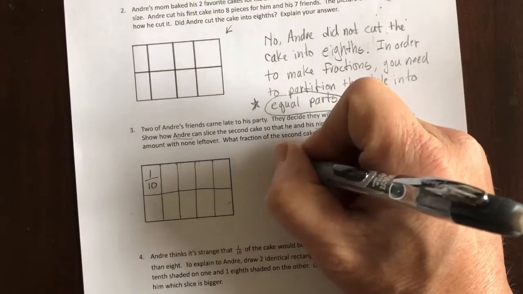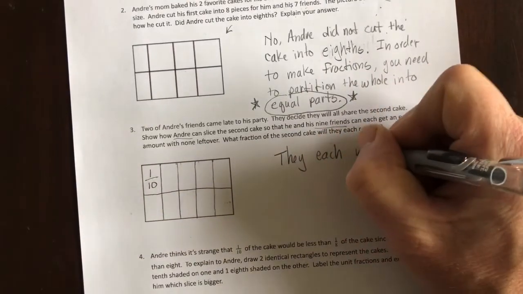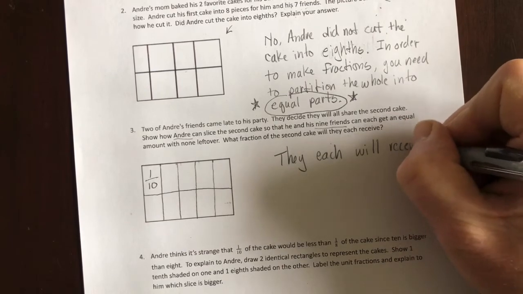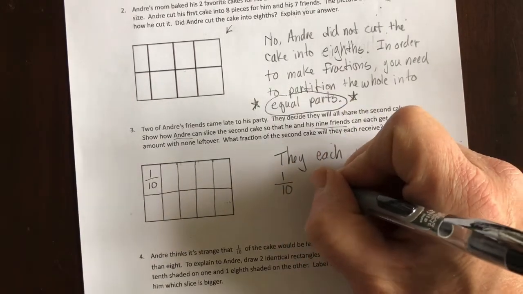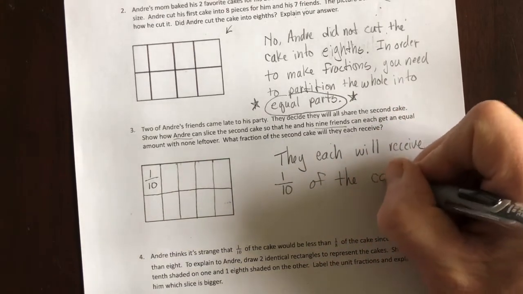So they each will receive 1/10 of the cake.